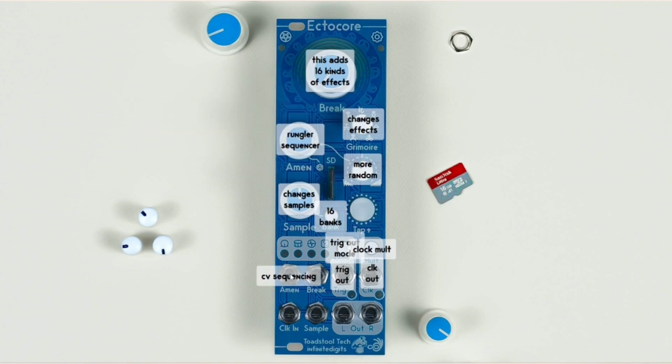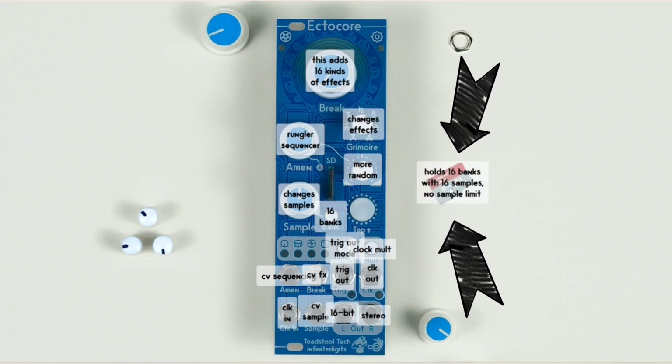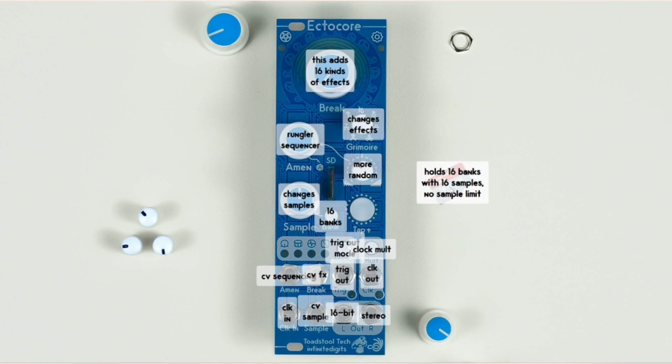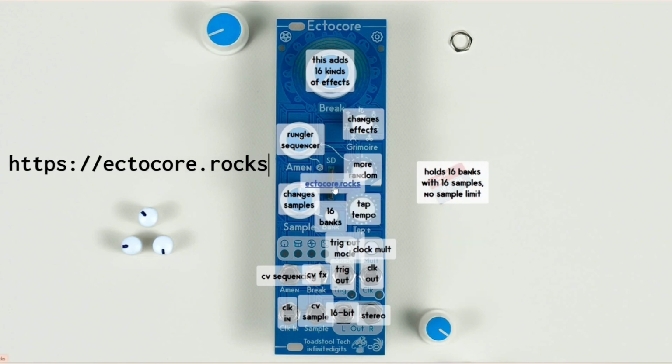CV ins you have for CV sequencing, for the effects, for the clock in, for the sample, and you have 16-bit stereo audio. Now today I'm going to talk about this SD card. The SD card holds 16 banks with 16 samples, and there's no sample limit. To get things on the SD card, you're going to want to go to ectocore.rocks. Oh, I forgot, there's a tap tempo button.